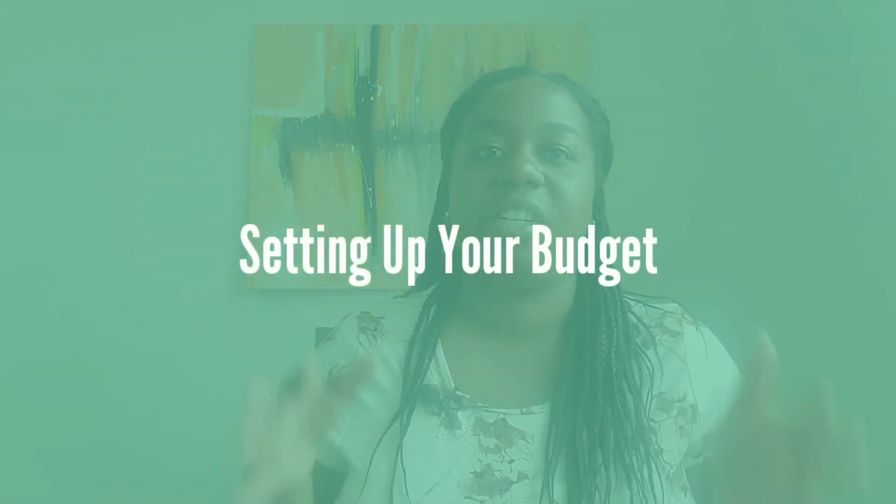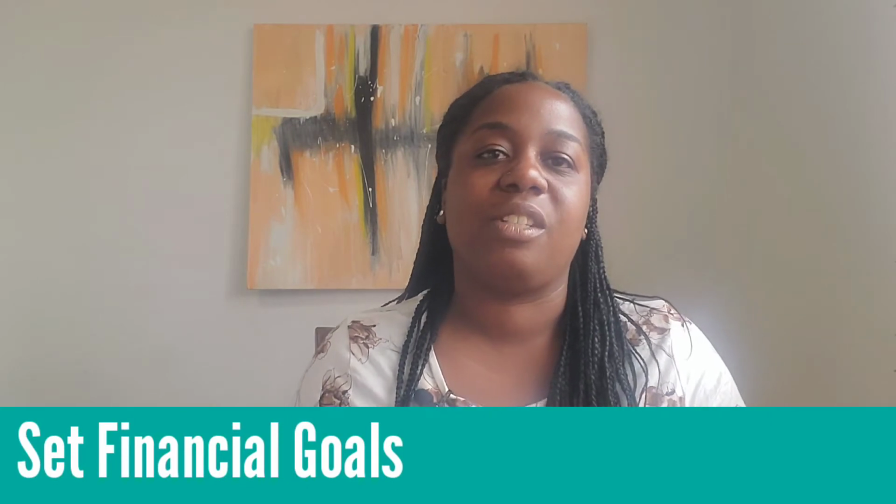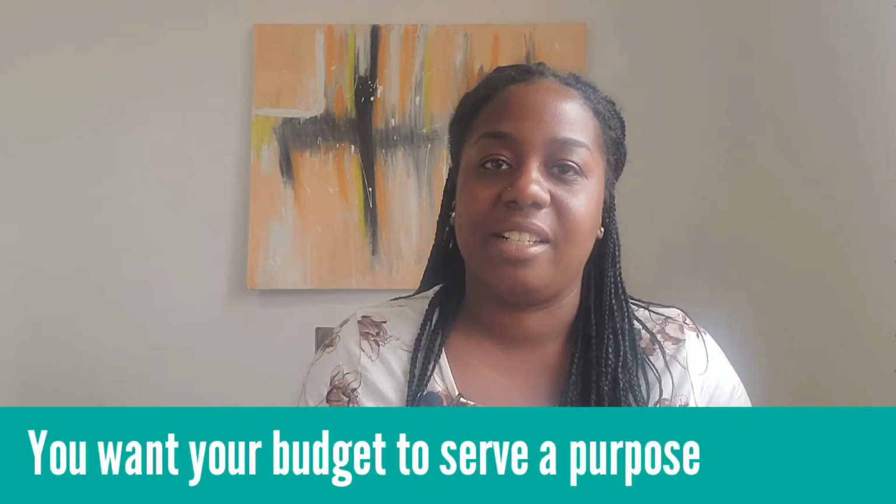So now we're going to go into the setup of the budget and how we're going to set up this budget. The first thing that I think is important before you even start any of the other steps is to set financial goals. The reason why you want to set financial goals is because you don't want to feel like you're doing this budget or saving or investing for no reason.